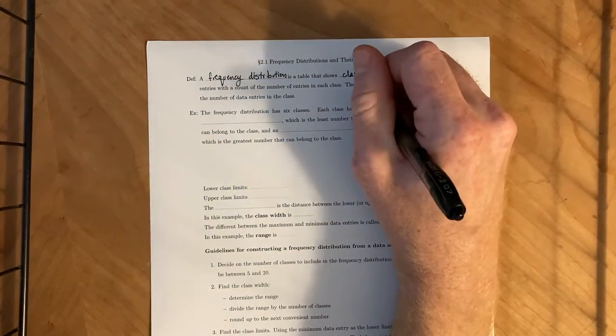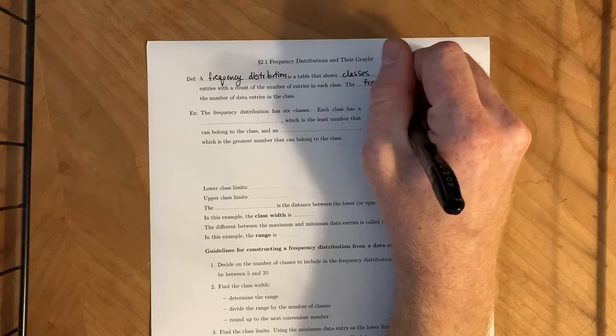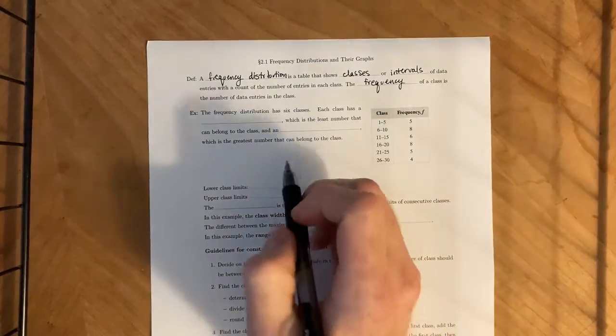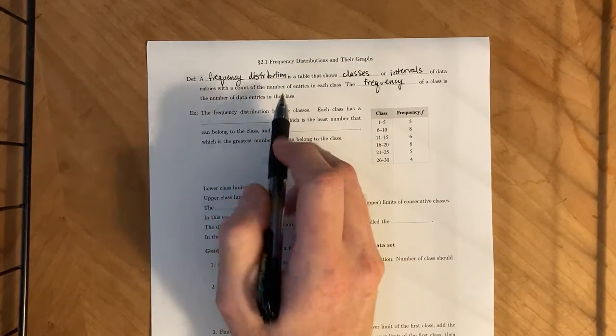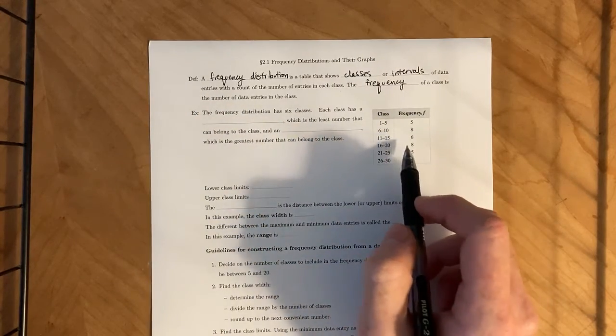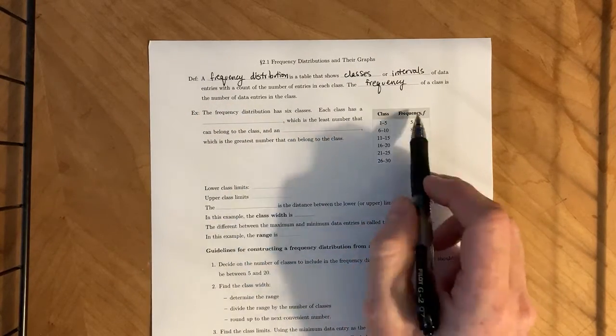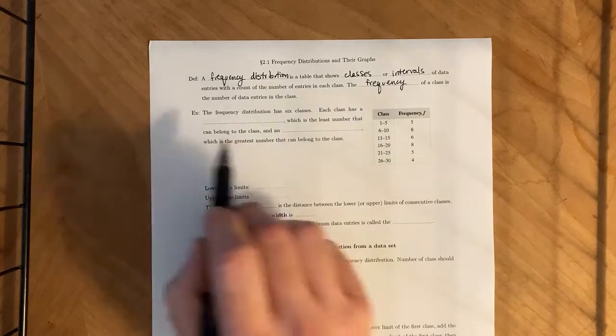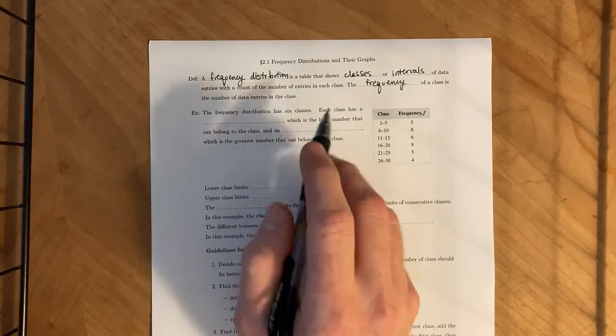The frequency of a class is the number of data entries in that class. So if we look over here, this is an example of a frequency distribution. We have classes and we have the frequency. So the frequency distribution has 6 classes.